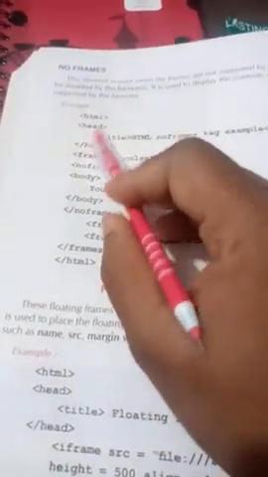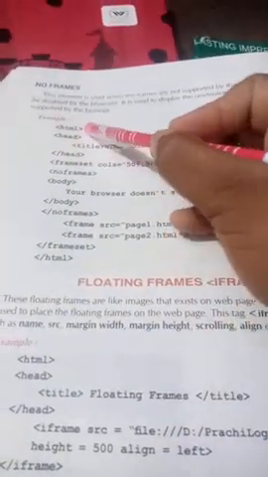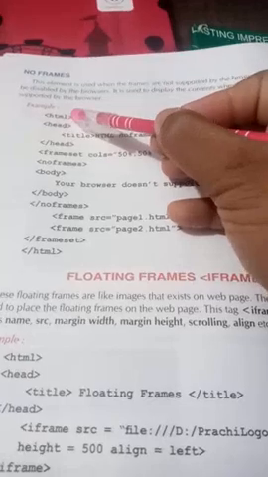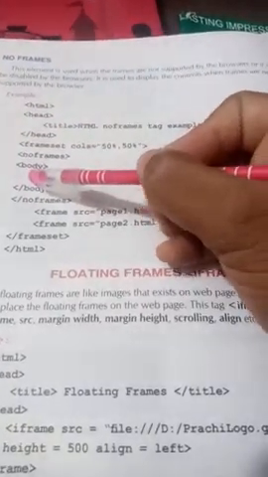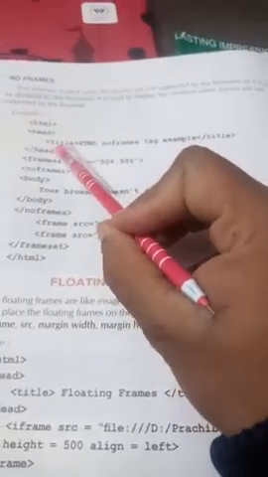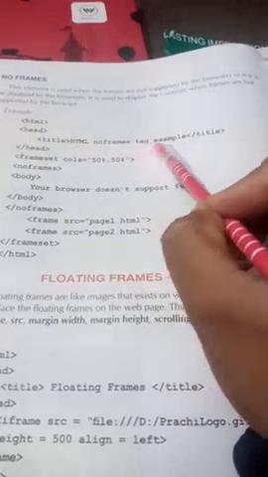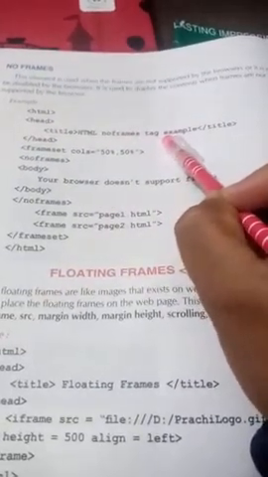Here we have an example of no frame. First of all we have the root tag, the html tag. The html tag has two parts: head section and body section. The head section contains meta information and the title bar, html no frame tag example. This is the title of the web page. So now we are moving on.